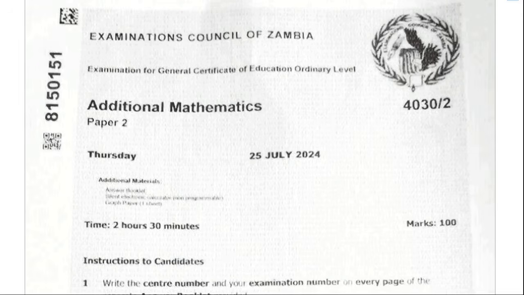So let's try to check where the question is. We are going to be reviewing question number 11, falling under the topic of calculus. Let's try to check where question number 11 is.